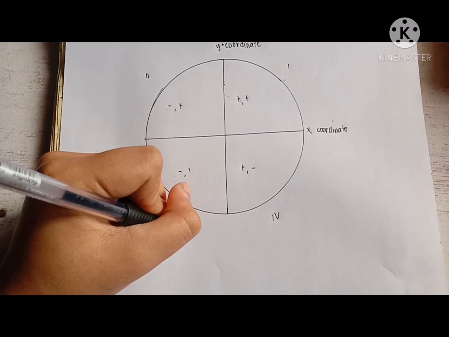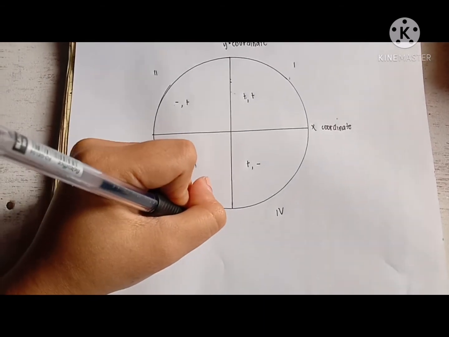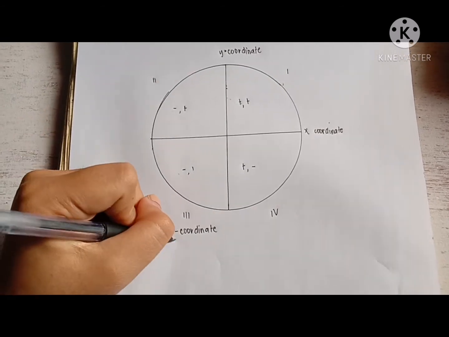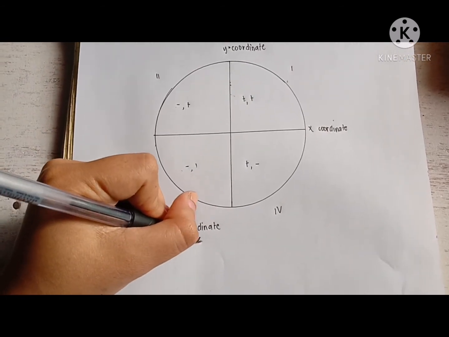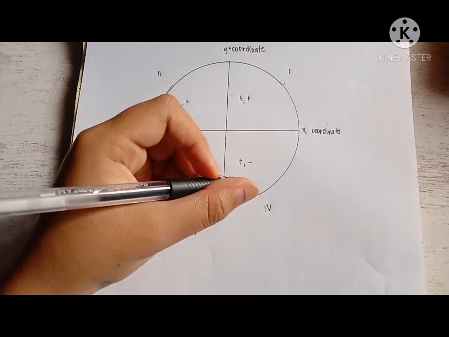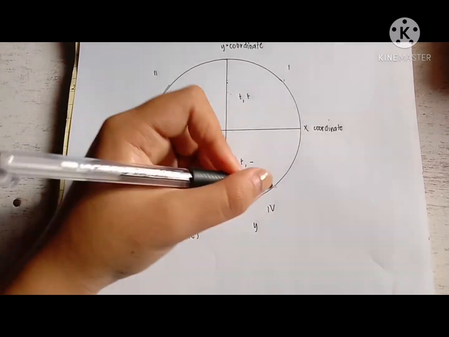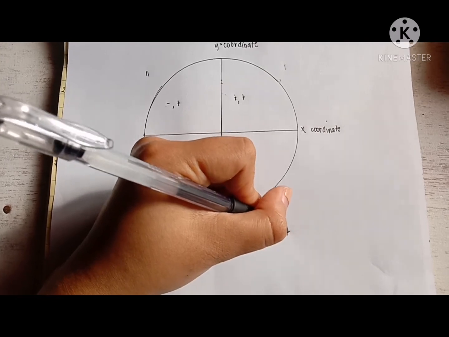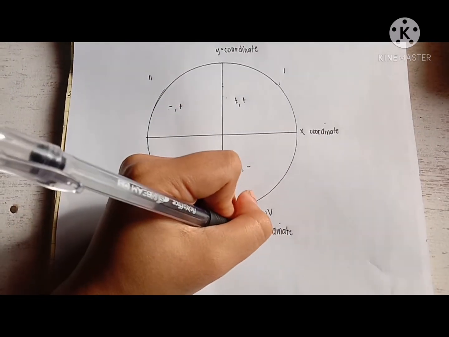The x coordinate, which is cosine, and the y coordinate, which is sine.